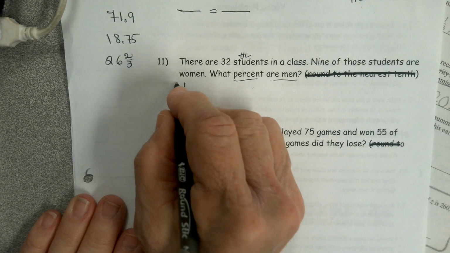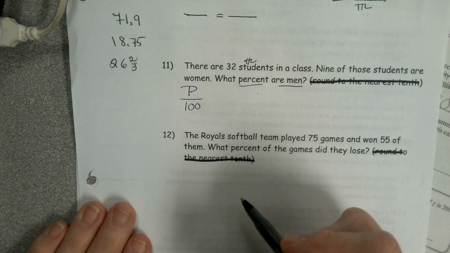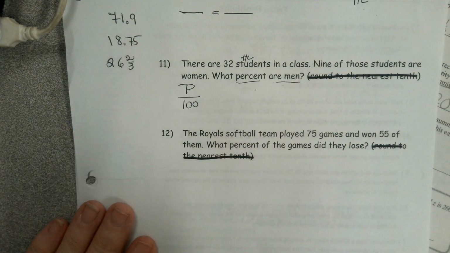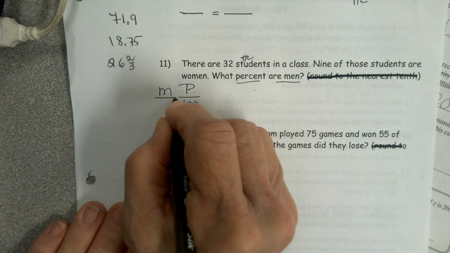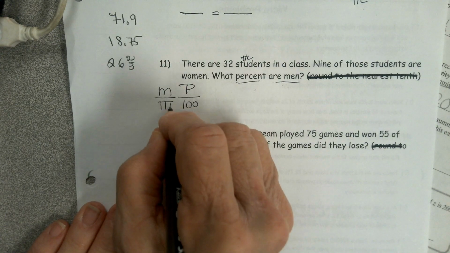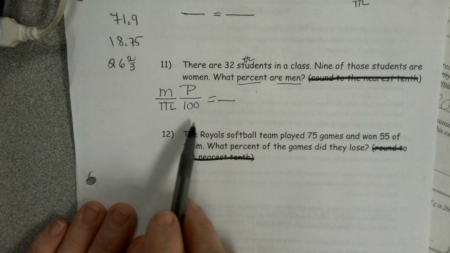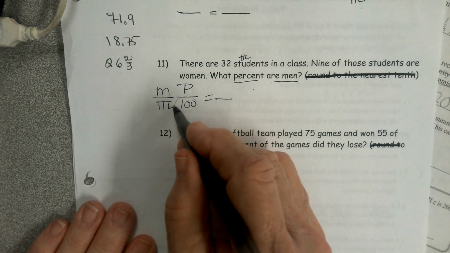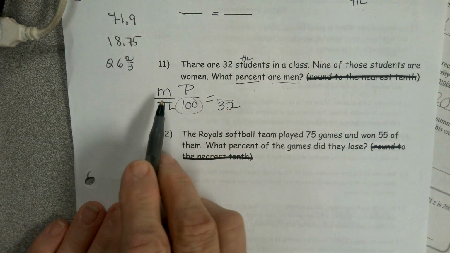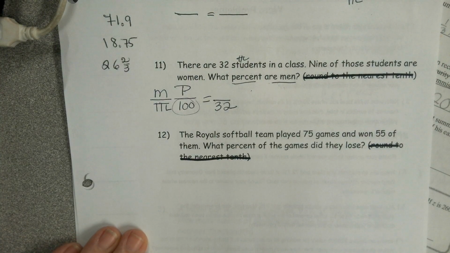Okay, so I'm going to put P over 100. What percent are we looking for? Oh, you know what? Yeah, I have enough info. What percent are we looking for? So I'm going to put men over the total. Okay. And then, do we have the total? Where would I put that 32? On the bottom. That's 100% of everybody that we have. Do we have the number that are men? No. How can we find the number that are men?